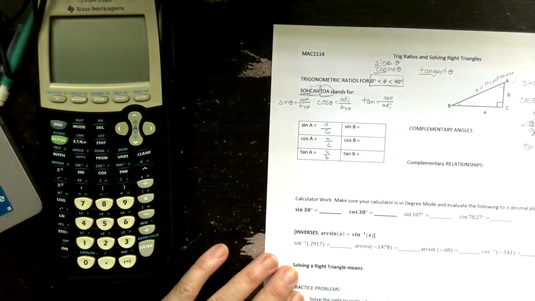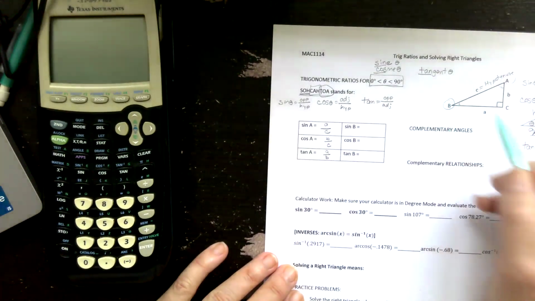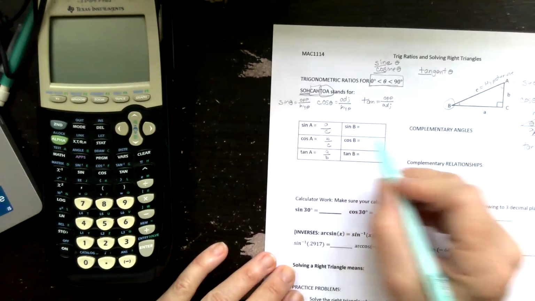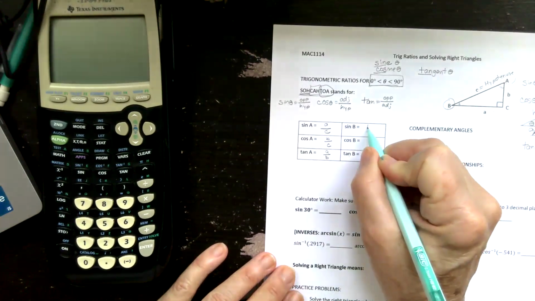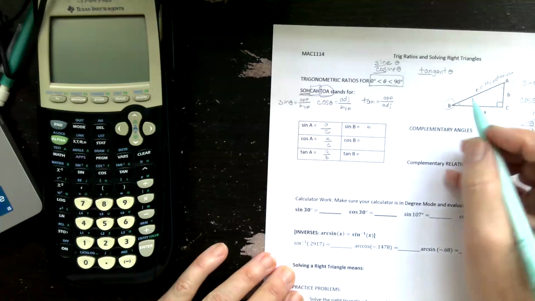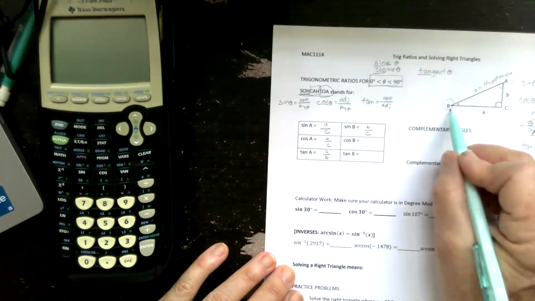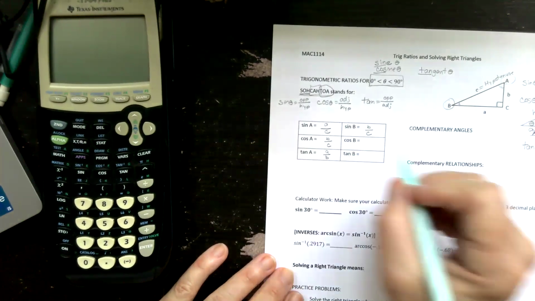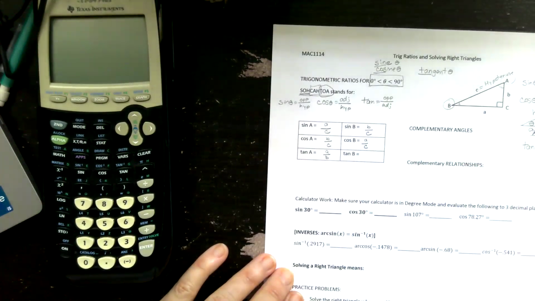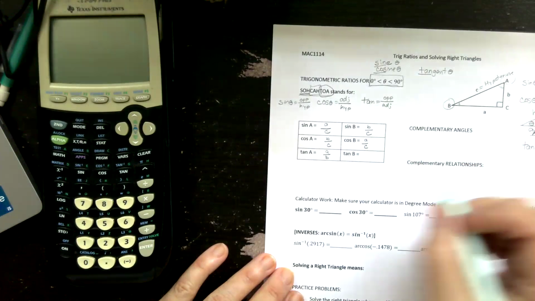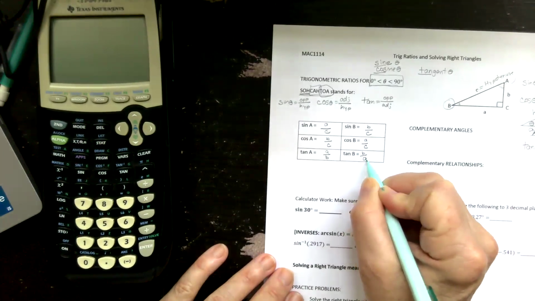All right, now let's look at B. If we need the sine of angle B, we're going to look for opposite B, which is little b, and the hypotenuse is c. The cosine of B will be adjacent, which is a, over hypotenuse c. The tangent of B is going to be opposite b over adjacent a.